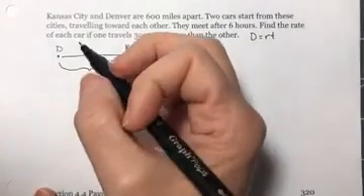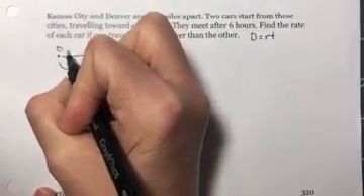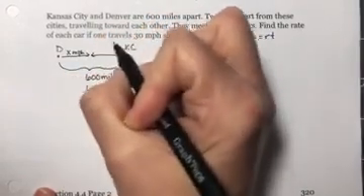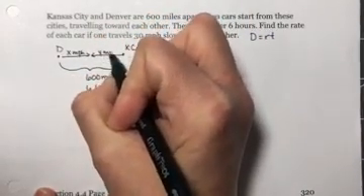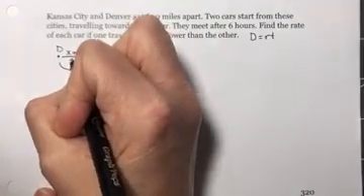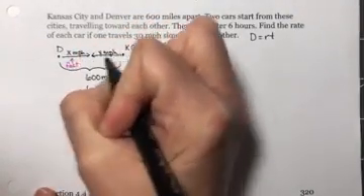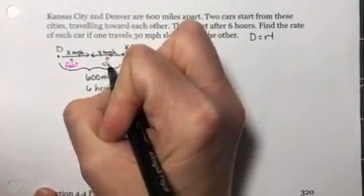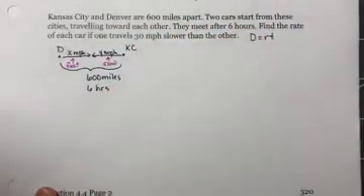Okay, so let's say this one is going x miles per hour, and this one's going y miles per hour. We need to pick one of them to be faster. So let's say this one is the fast one, and this one is the slow one. We're not told which is which, so we could have chosen either way.